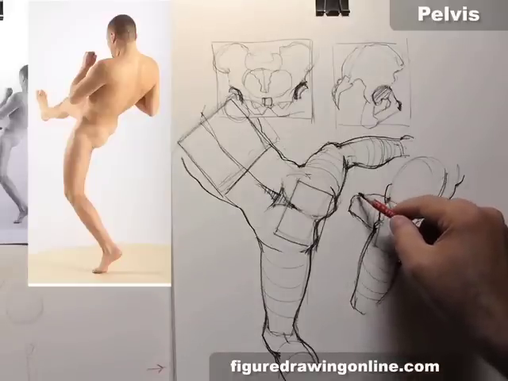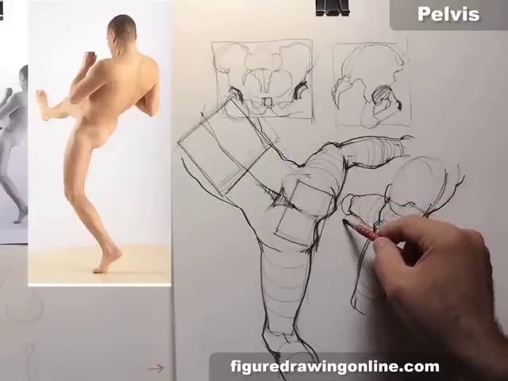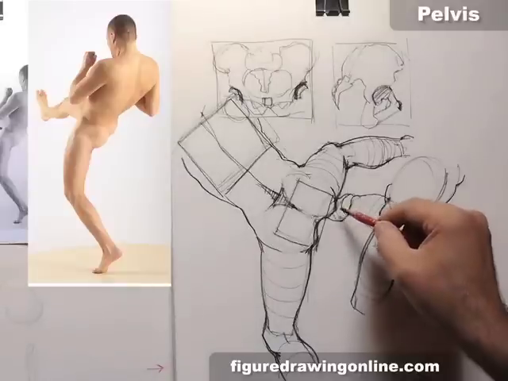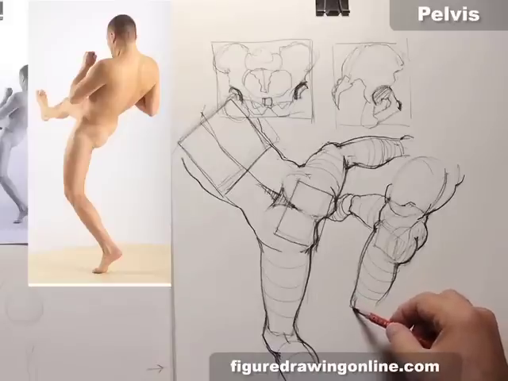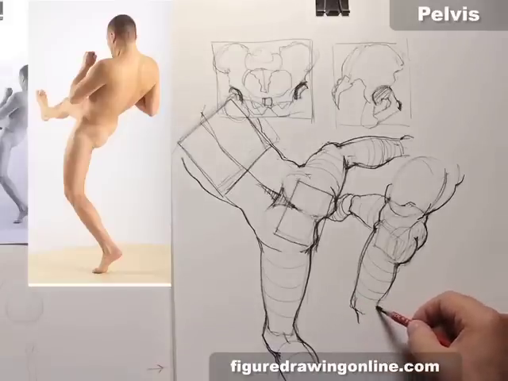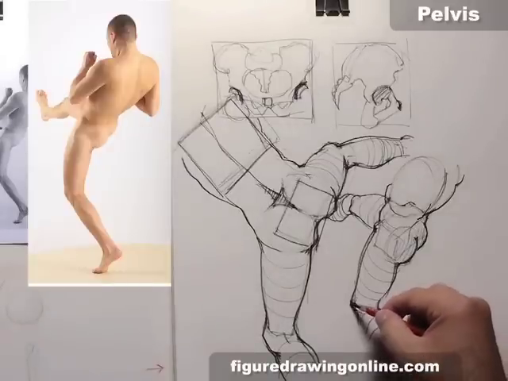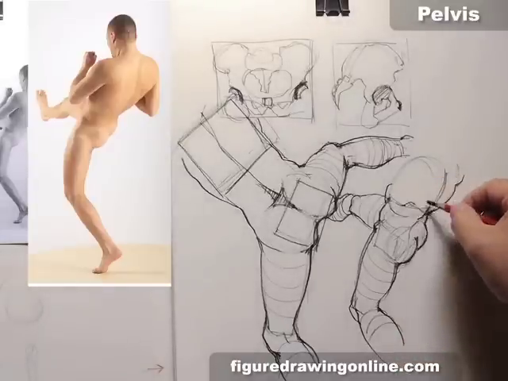And then in front of that there will be the knee, and then the lower leg going down that way, again with contour lines. So literally these drawings are designed as quick sketches just to introduce the thought process.